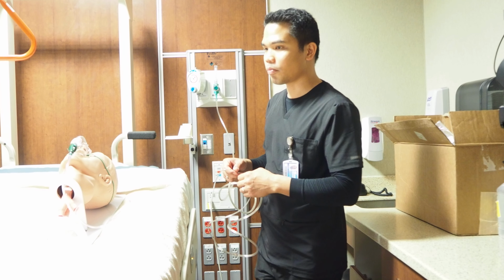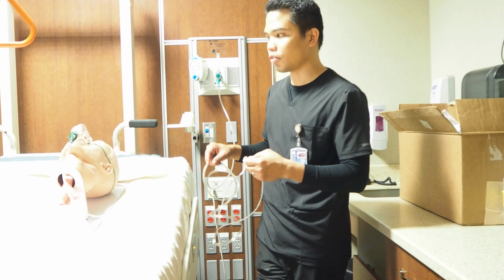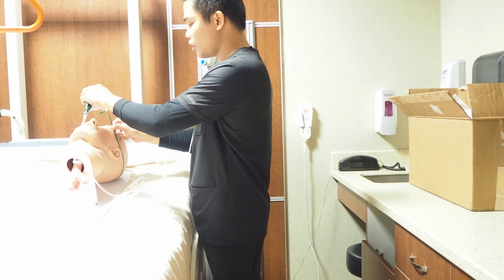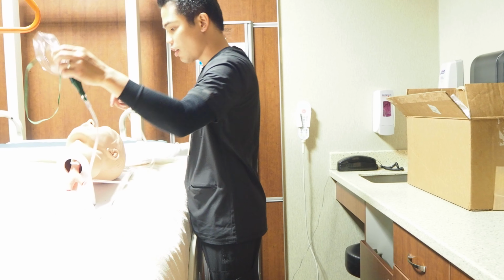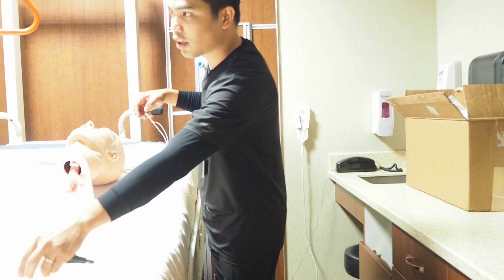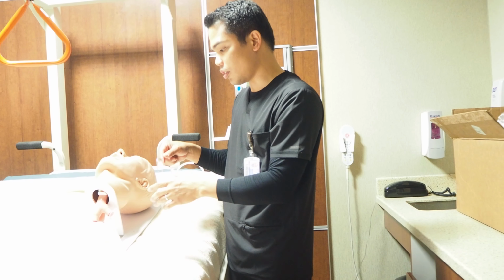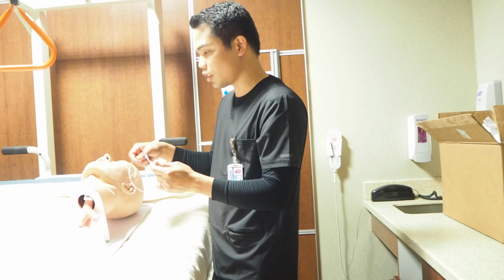So I recommended 2 liters, which is equivalent to 28%. I also taught the nurse how to properly insert it and how to tell the patient that they should not put any oils such as Vaseline.